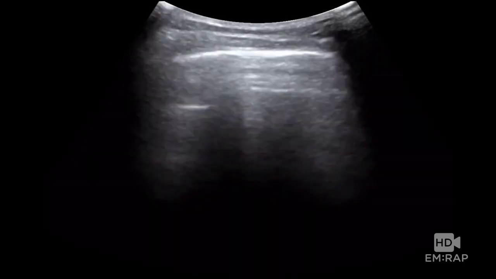Now, for it to be considered a B line, it's got to be vertical. It's got to extend from the pleural line all the way down to the bottom of the ultrasound image, and it has to move with respirations. Sonographic B lines have the same meaning as the curly B lines that you see on chest x-ray when you have pulmonary edema.